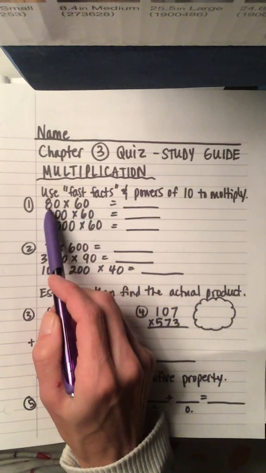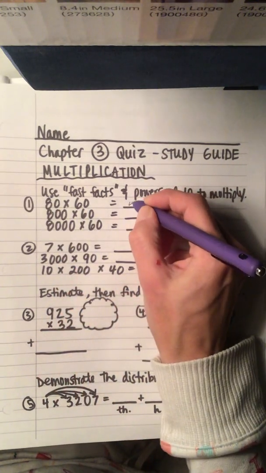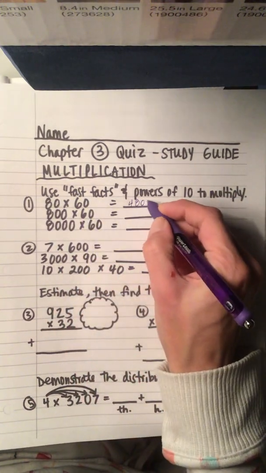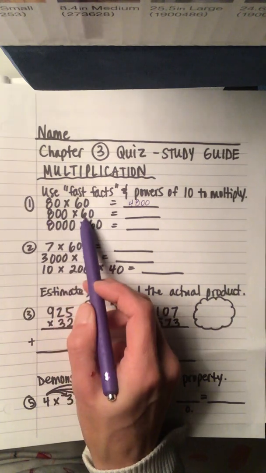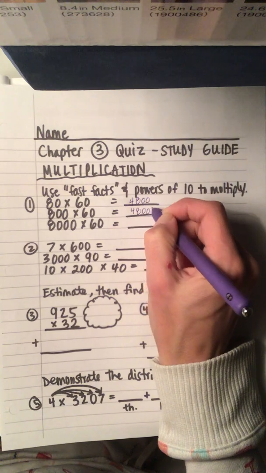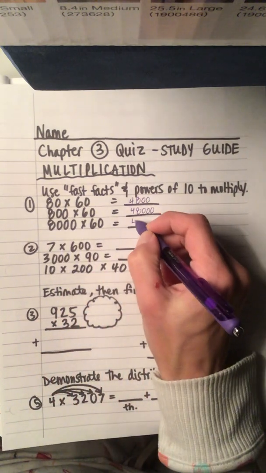What do you see? I see 8 and a 6. What's 8 times 6? That's 48, plus 2 powers of 10, which I add as zeros on the back. Next row, 48 still, with 3 powers of 10. Next row, 48 with 4 powers of 10.